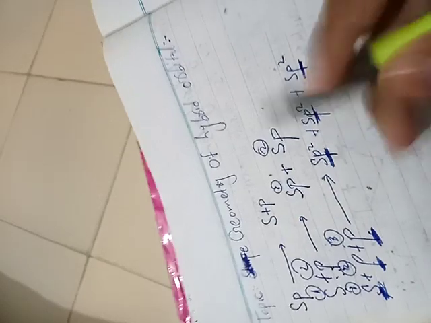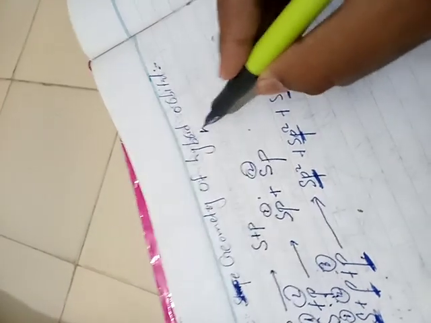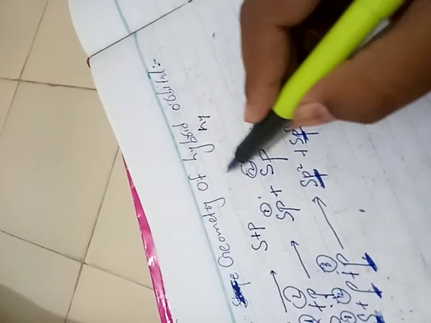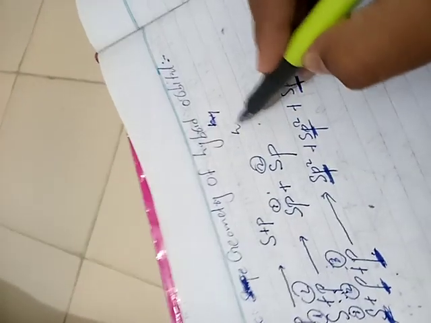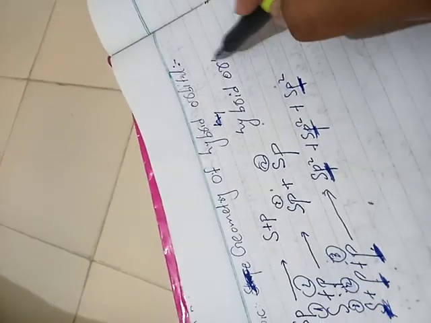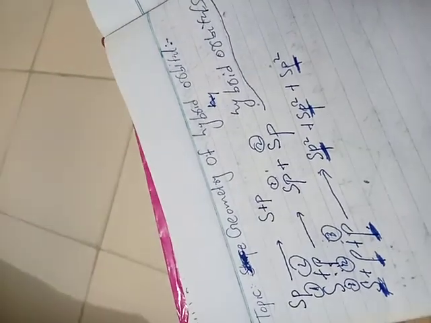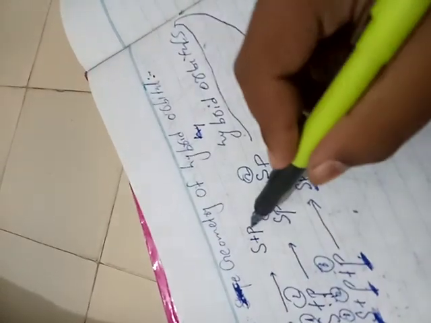Like this they make hybrid orbitals. So on the product side they all are hybrid orbitals, this one and this one, not this one.